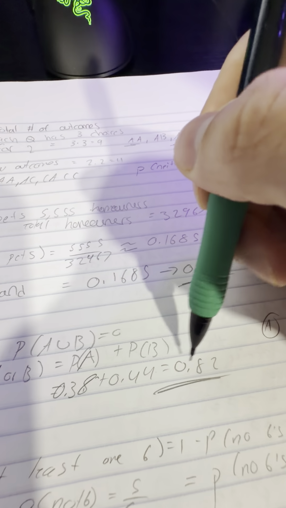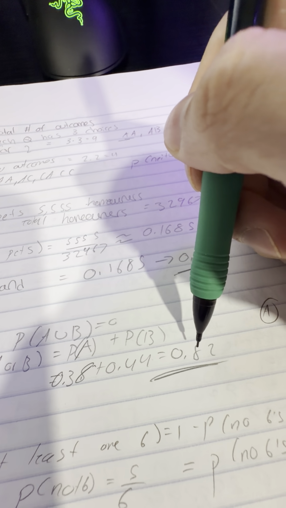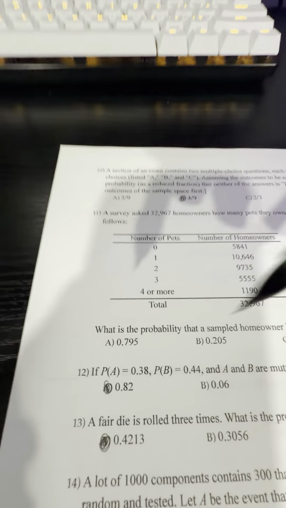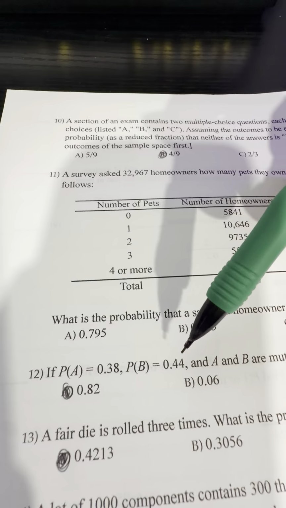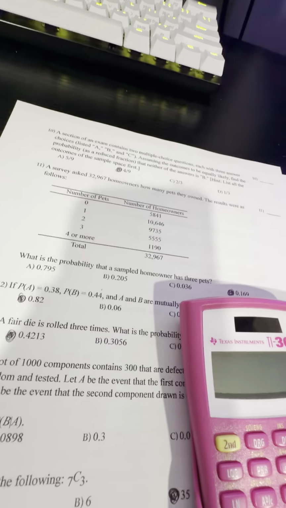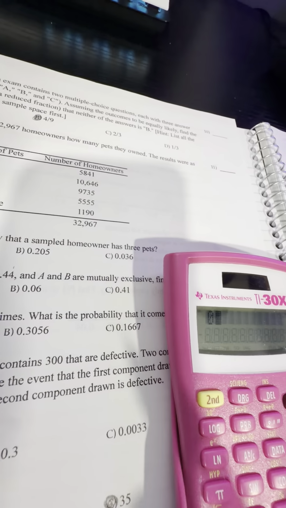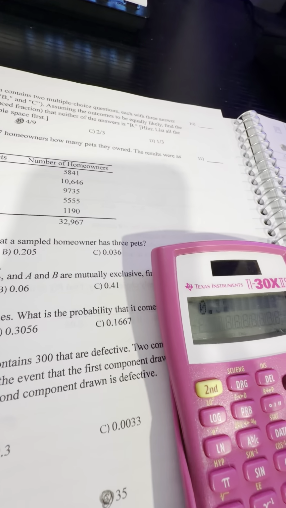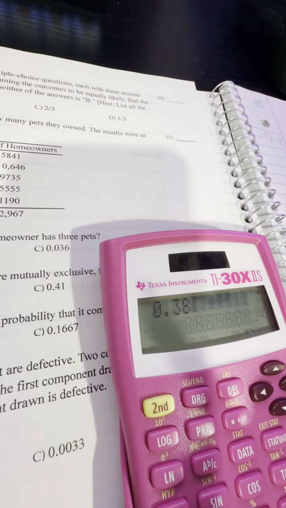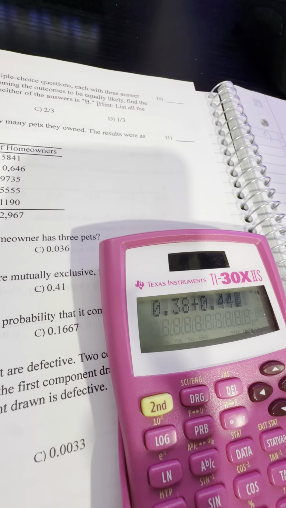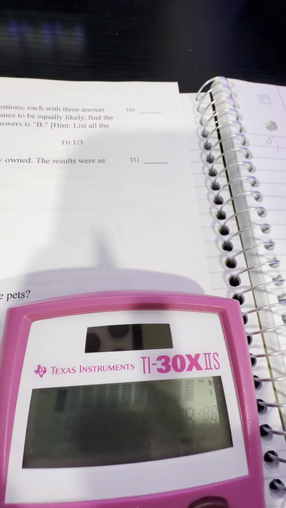Add them, and you get 0.82. So realistically, all you do is add this one and this one. Just to make sure. Yeah, 0.82.